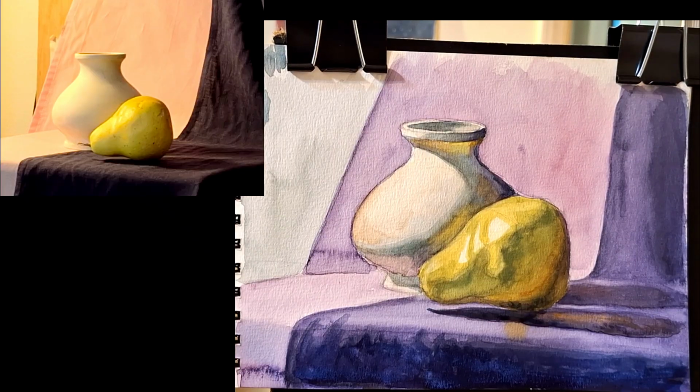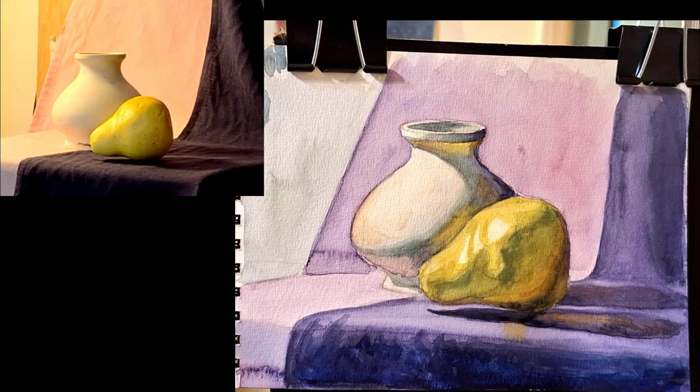What can we do now to improve it? Can you suggest something? I can't. Laura can. I just noticed that it's not important, but the thing is missing on the pear. The stem? The stem. Yeah.